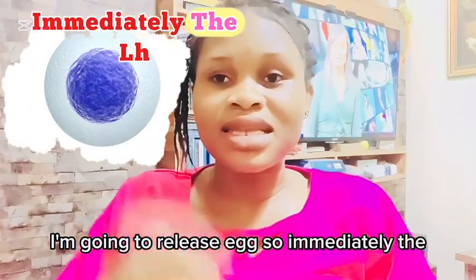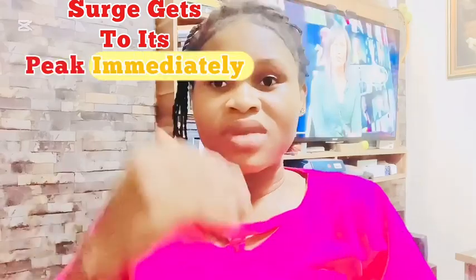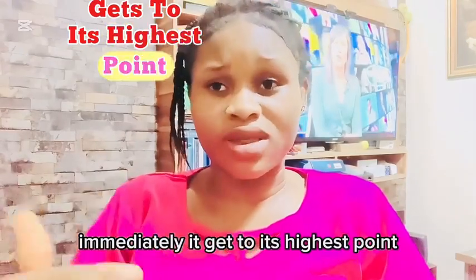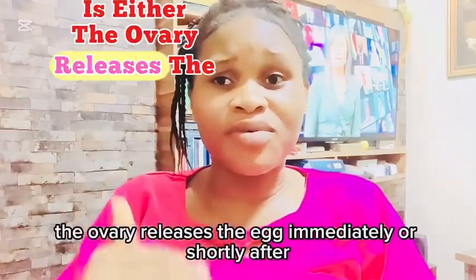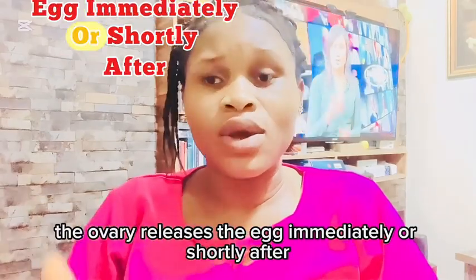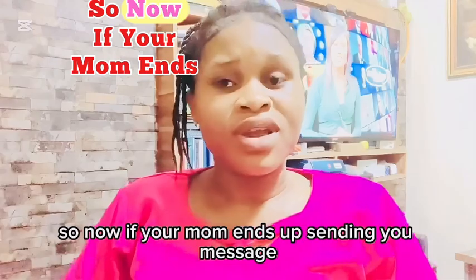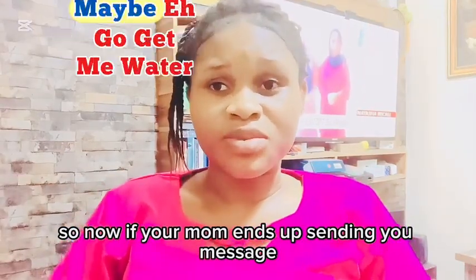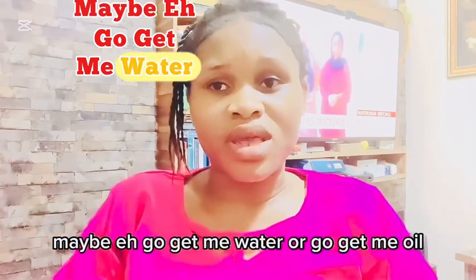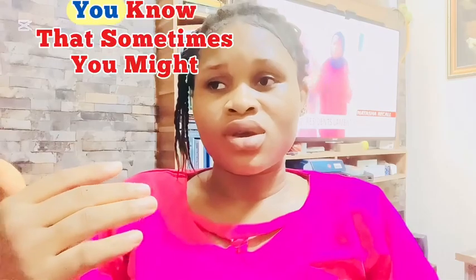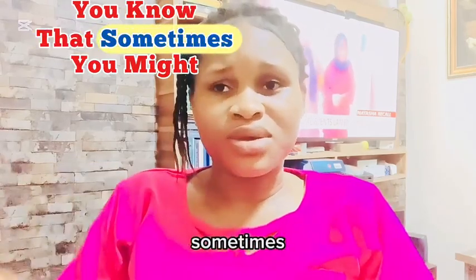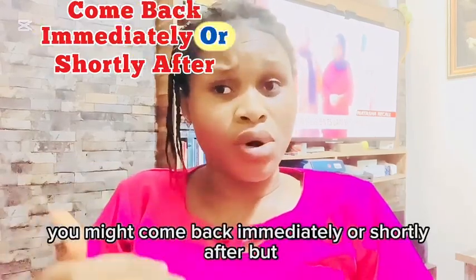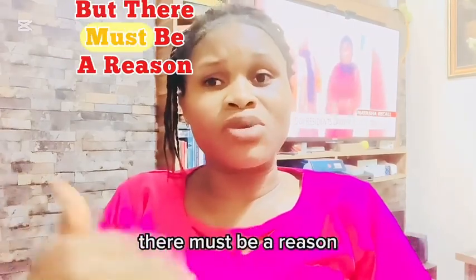So immediately the LH surge gets to its peak, its highest point, either the ovary releases the egg immediately or shortly after. So now if your mom sends you a message, maybe go get me water or go get me oil, you know that sometimes it might come back immediately or shortly after, but there must be a reason.